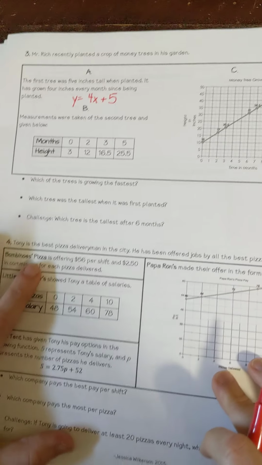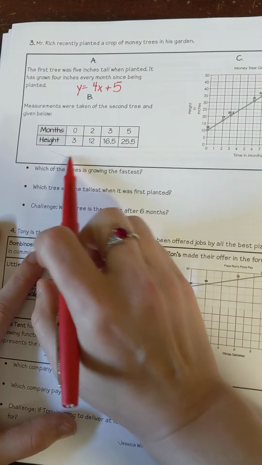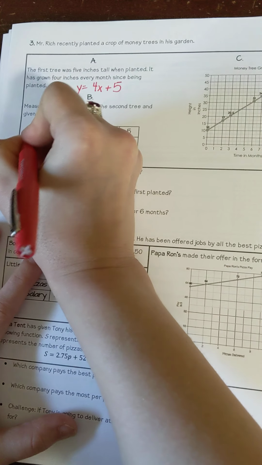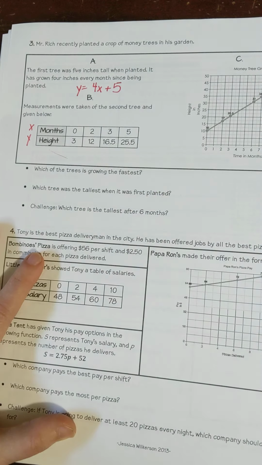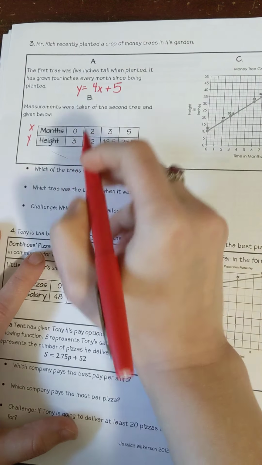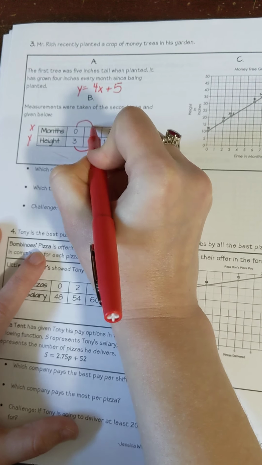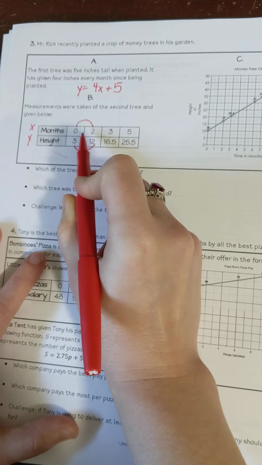So very similar to what we did in the examples before. You can have a table where we have our x's and our y's. I always come up with the equation first because it's so much easier to tell the answers to these questions. So pick 2 of your y's, subtract them over your matching x's.